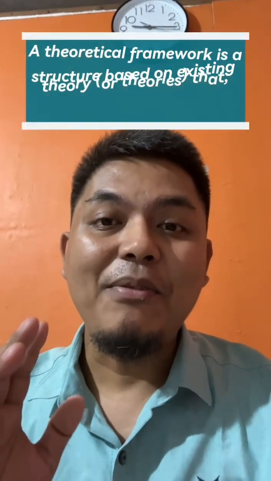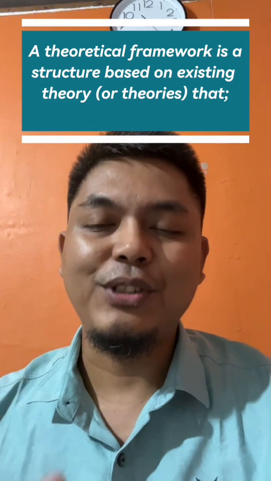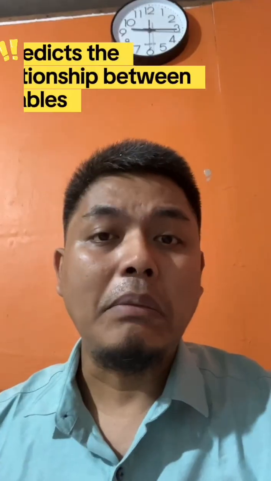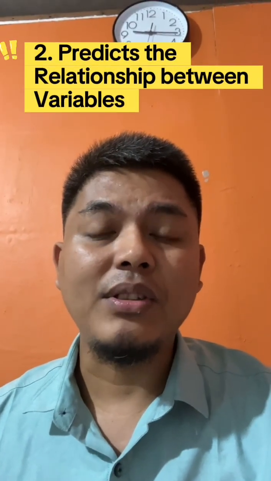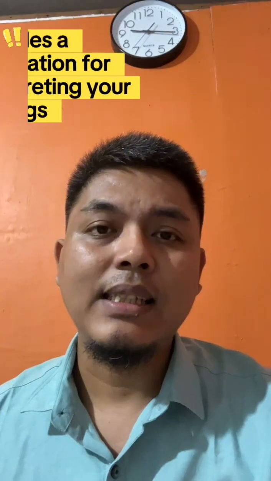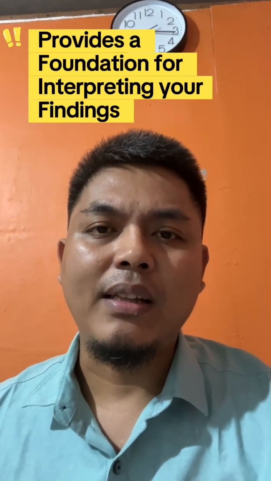In other words, a theoretical framework is a structure based on existing theory or theories that, first, explains why your research problem exists. Second, predicts the relationship between variables. Third, guides your research question and hypothesis. Fourth, provides a foundation for interpreting your findings.